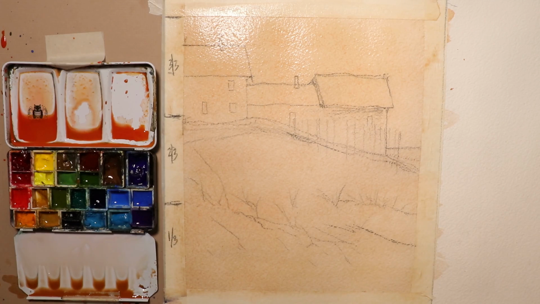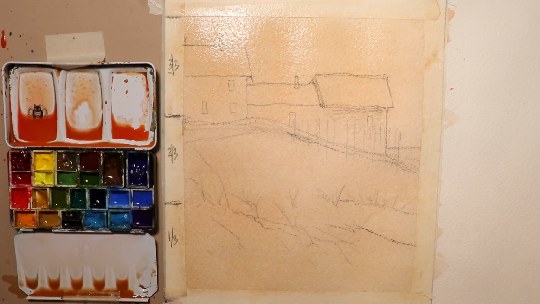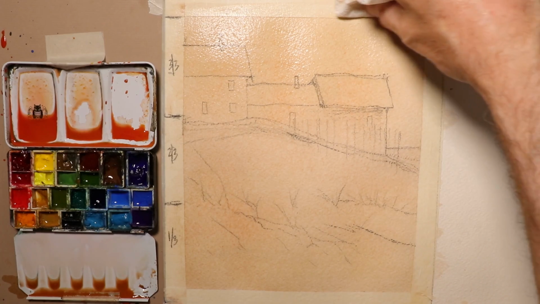Now at this point, the next step is just letting this dry. Watching paint dry, as they say. What you can do is also take some paper towel and mop up any water puddles that are flowing down to the bottom or the sides of your paper. So I'll use a paper towel just to lift up some of the excess water.